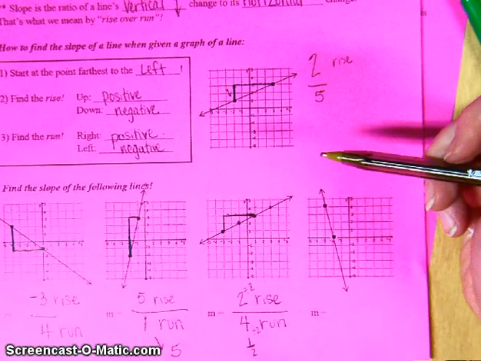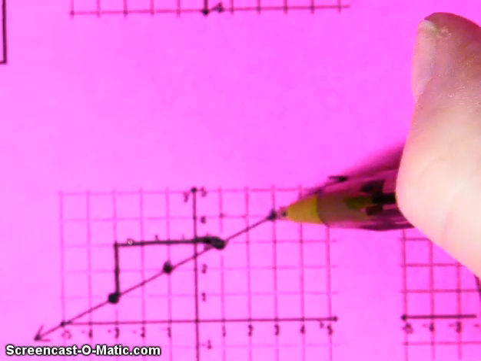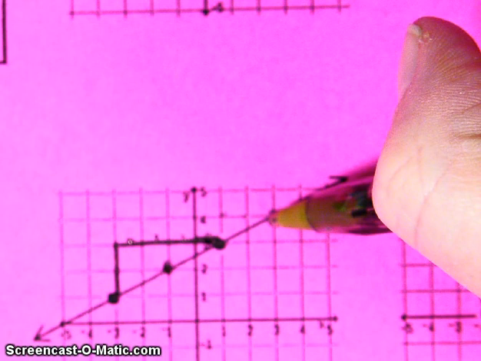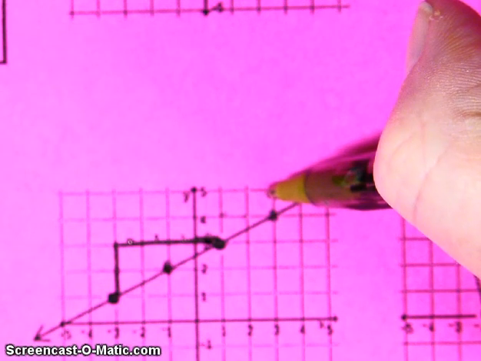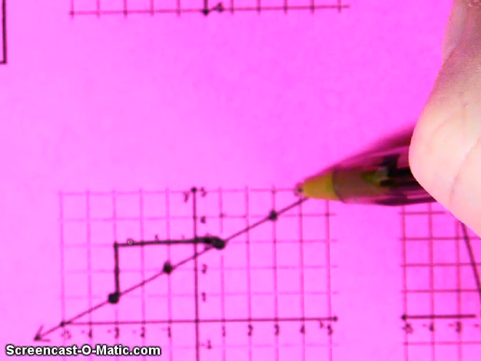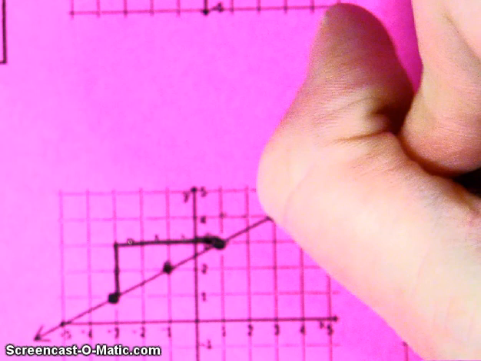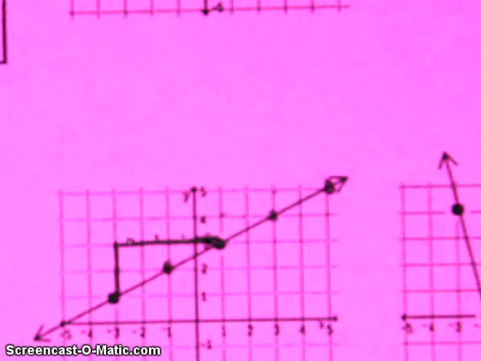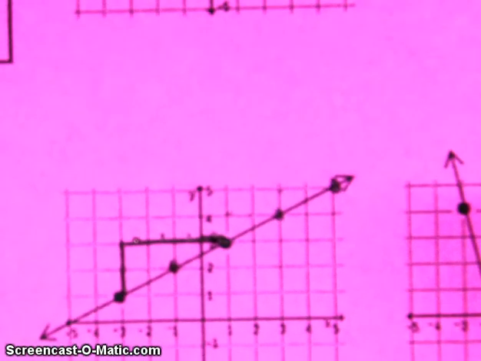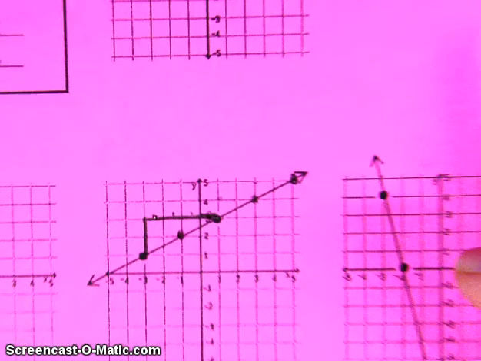Again, we'll zoom in a little bit tighter here. My slope was 1/2, so if I rise 1 and run 2, 1, 2, I've got another point on that line. And that's how it works. Last one.